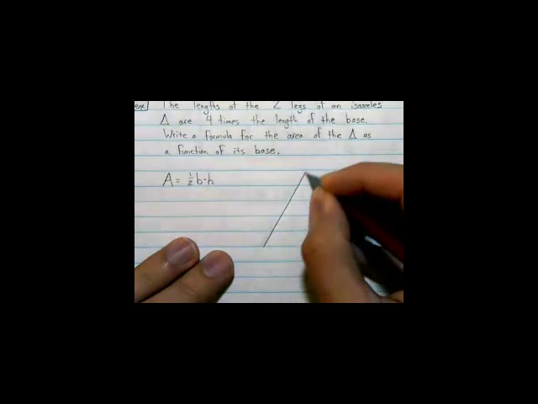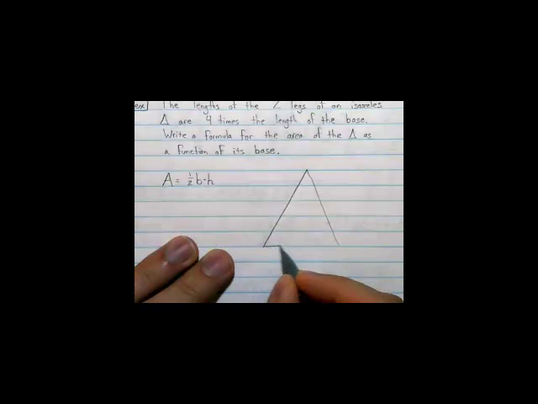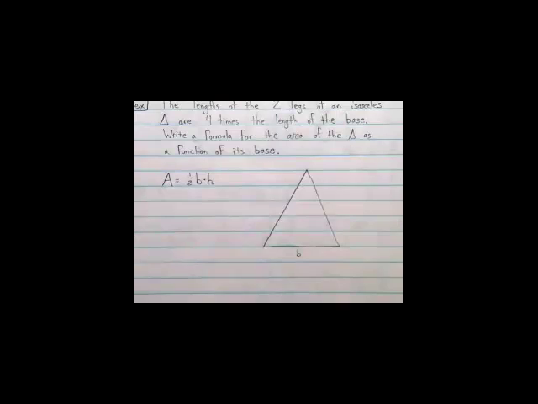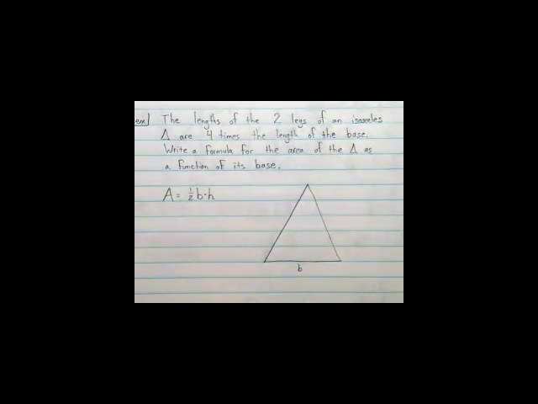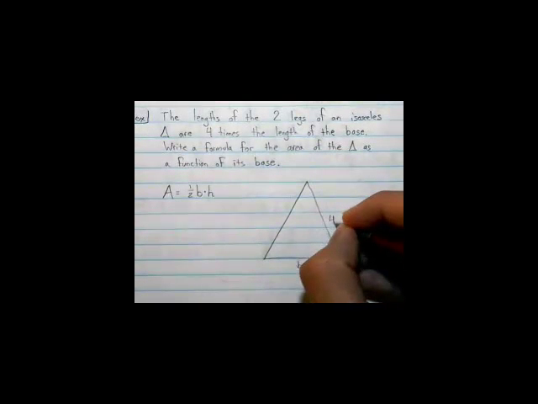So if we draw our isosceles triangle here, so here's our base. And I said that the other two sides are 4 times as long. So what should I have here and here then? Or 4b, right? 4b.